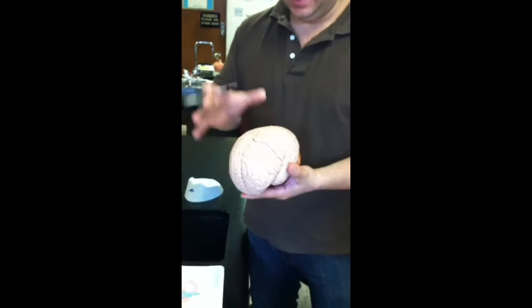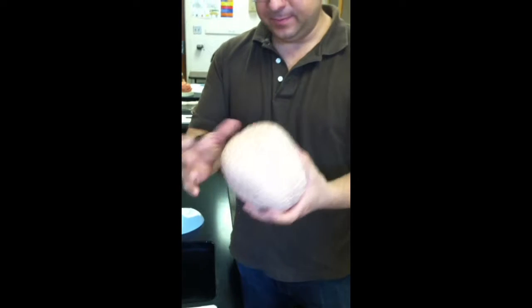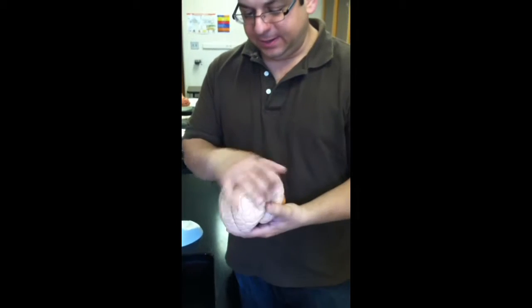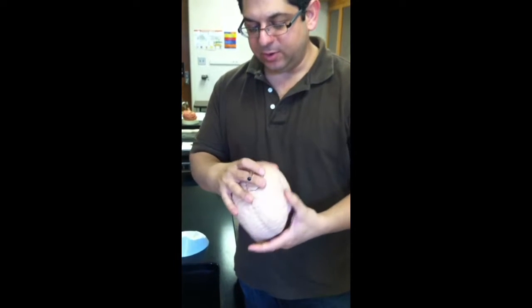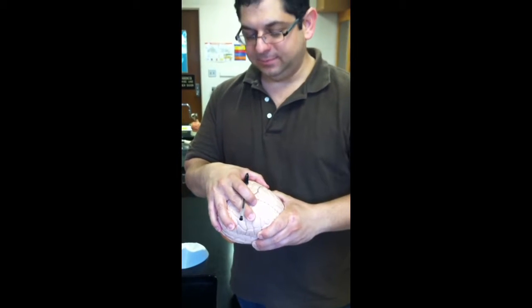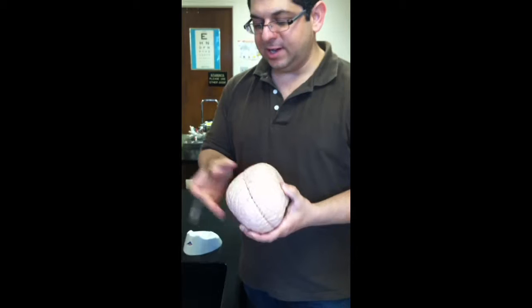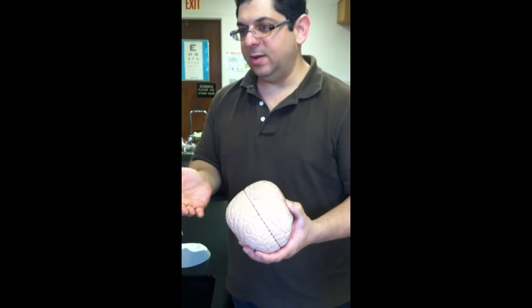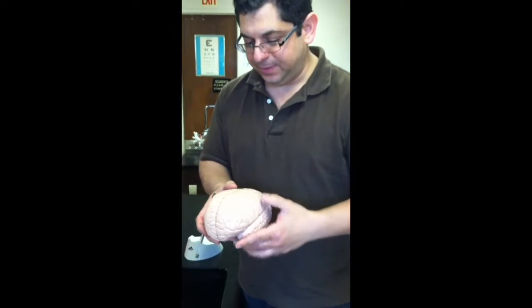Brain. What we see here is the cerebrum, in the back is the cerebellum. This is all cortex. So cerebral cortex here, cerebellar cortex there. This is all gray matter on the outside. The white matter would be on the inside. If we sliced it, you'd see the white matter, but we don't see it right here.